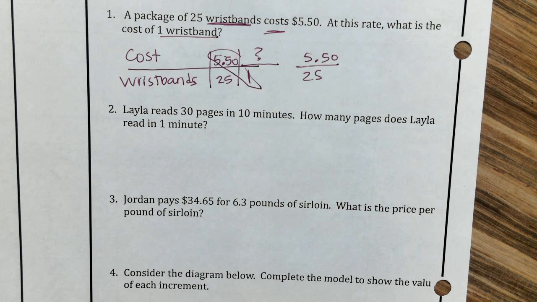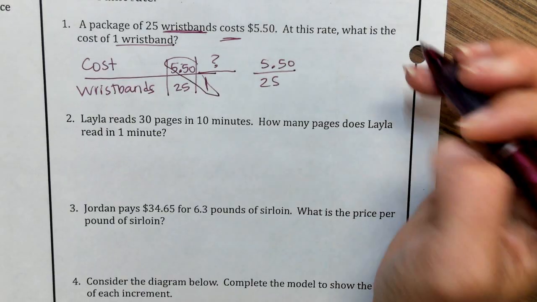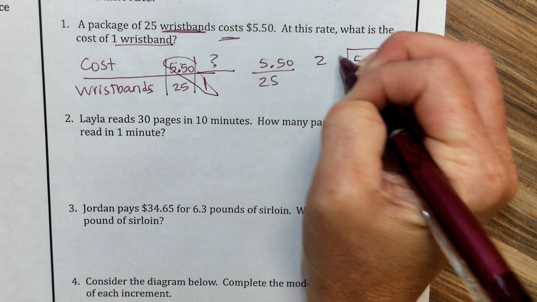Now, since we're always doing unit rate in this, it's always going to be 1, but it'll show you these are the ones I'm going to divide by the leftover number. So I'm doing 550, so 5.50 divided by 25.